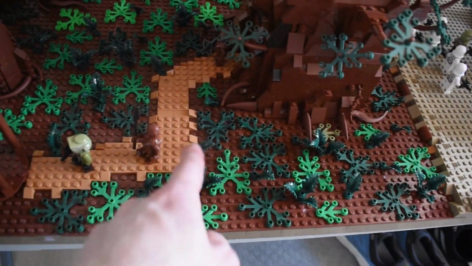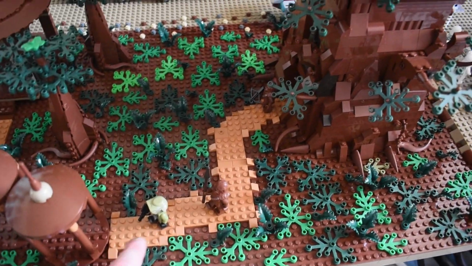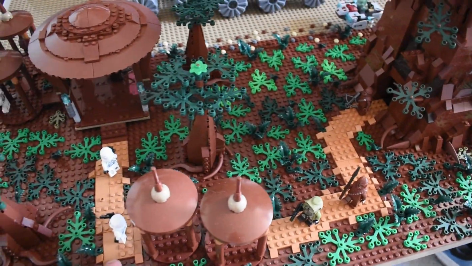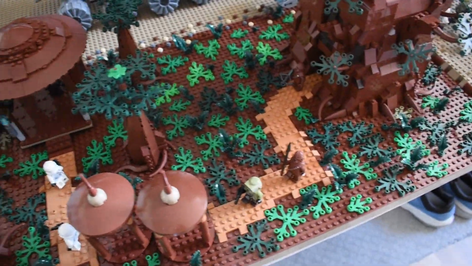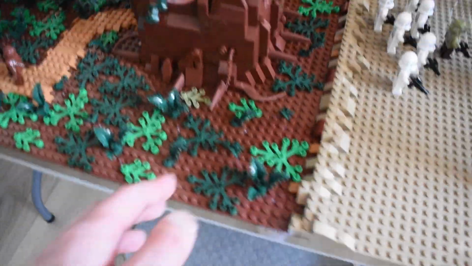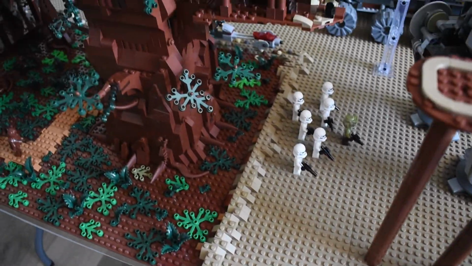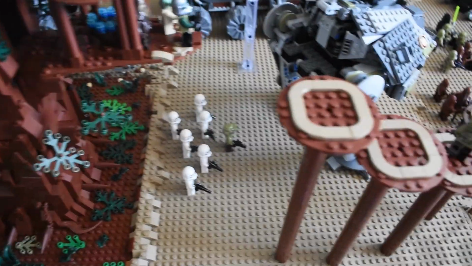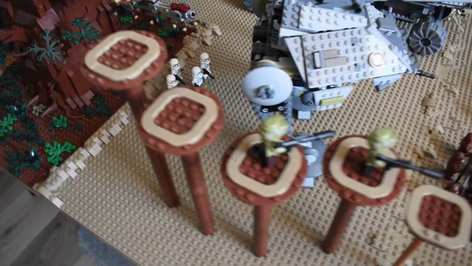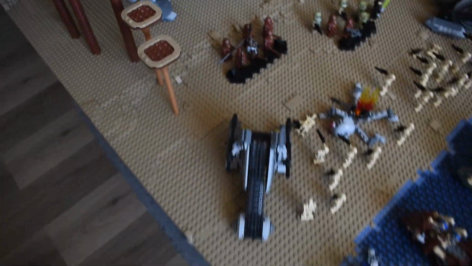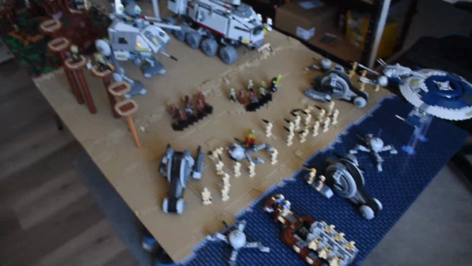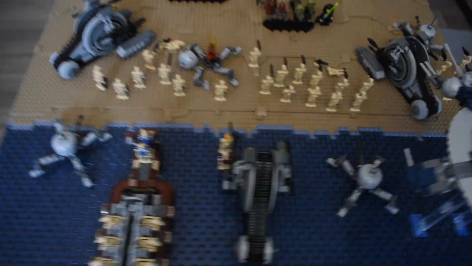And you can see the path that the Wookiees take with the dirt colour there. And a transition back to the beach, where we've got a bit of a built-up sand trench sort of thing. Then we've got our Wookiee platforms along here, and that's the general overview of the build. So let's get into a few more details now.